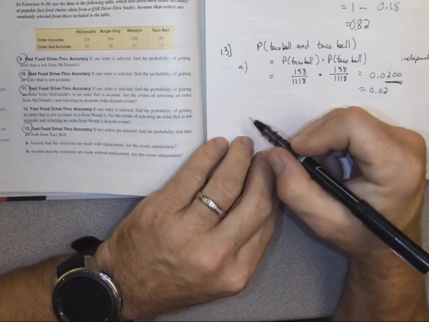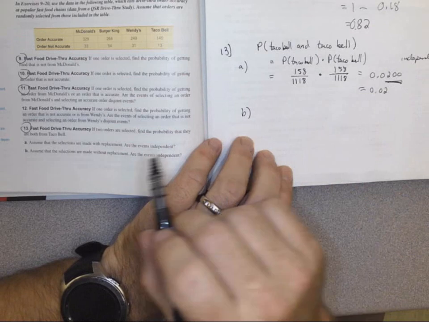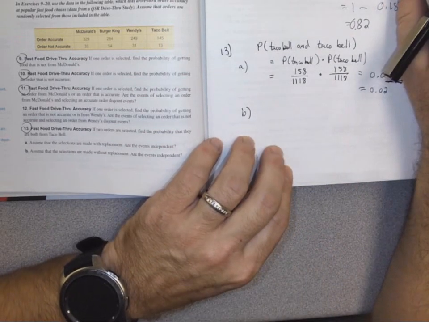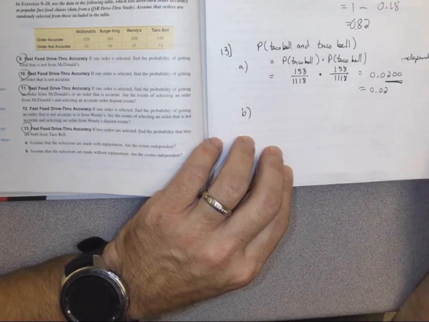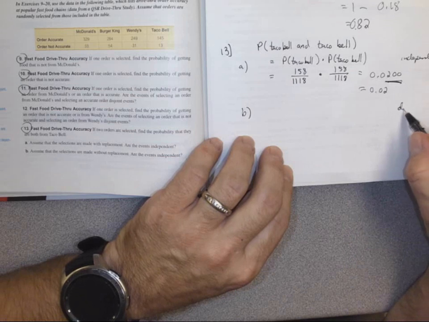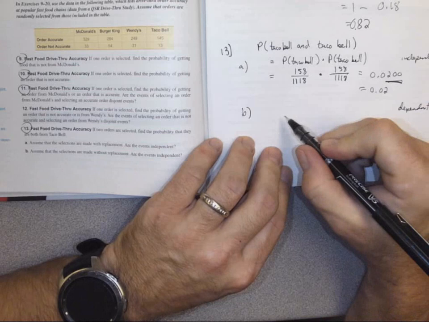All right, now let's do part B. Now, they're saying without replacement, so what are we talking about with the events? Are they independent or dependent? Dependent. So that means the probability of the second one is going to change, right? This probability over here is going to change.